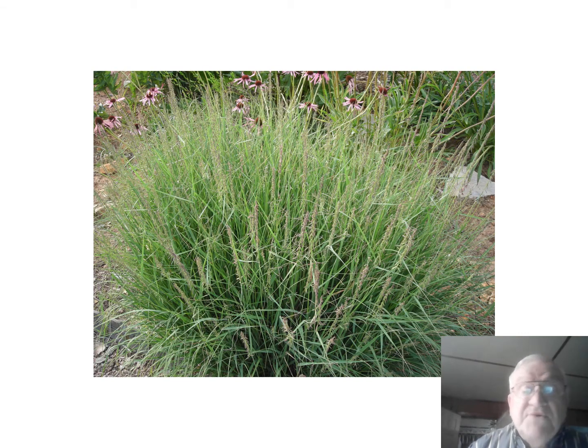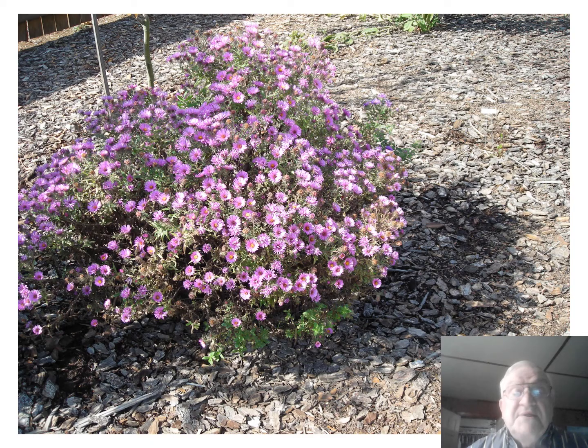This is the sideoats grama grass. The seed kind of come off of one side. That's why they call it sideoats grama grass. Now this is a pretty good root system on this plant, and it does spread some from the sides and puts out new shoots and spreads as a clump.